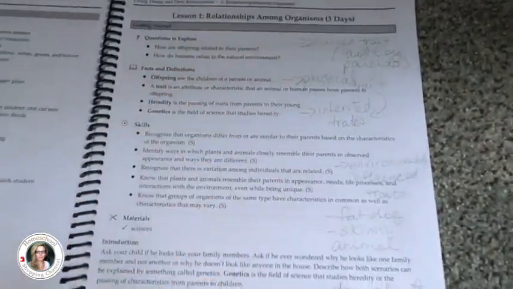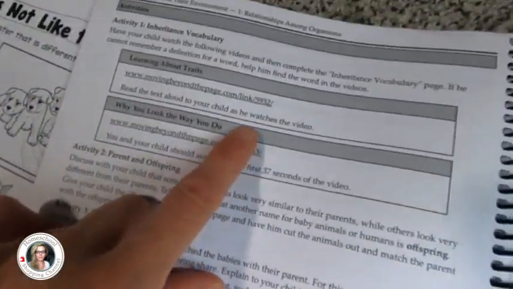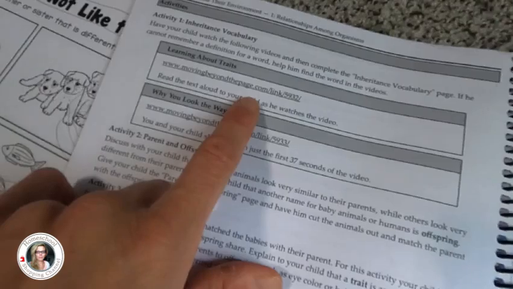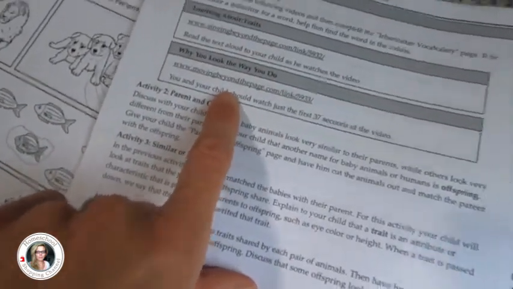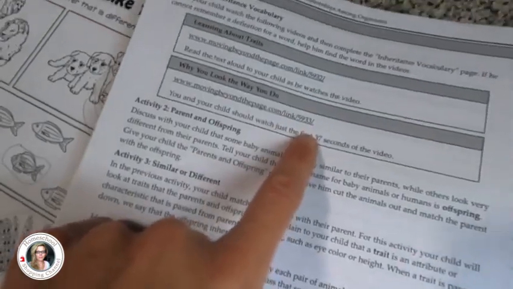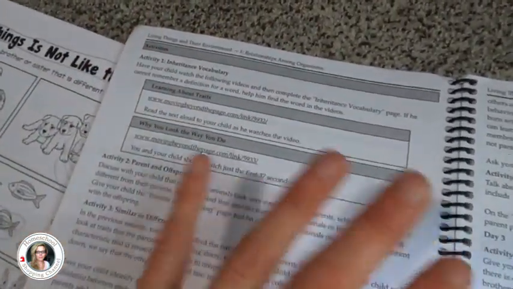Now, here's the thing. What you're going to do is log on to the computer and enter your password. And you are going to watch, wait for it, a video that's about a minute. It's over a minute. And a video that is 37 seconds. I didn't even bother with the 37-second ones, and I was not impressed with the minute one. Right away, because there's no book that goes along with this, because normally there's like a story or something. There's no story that goes along with this.